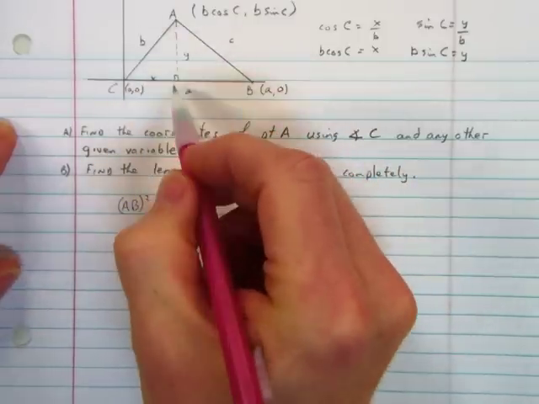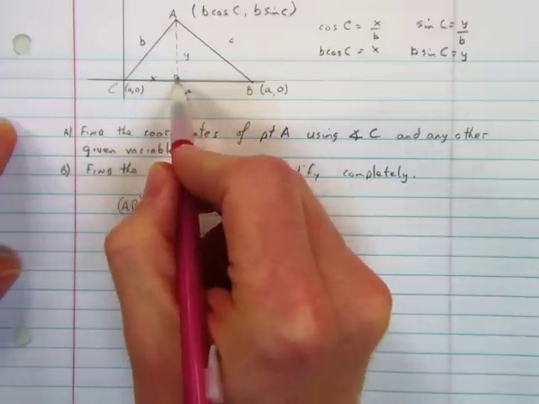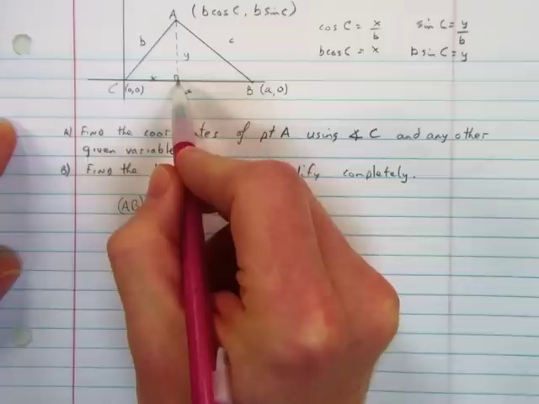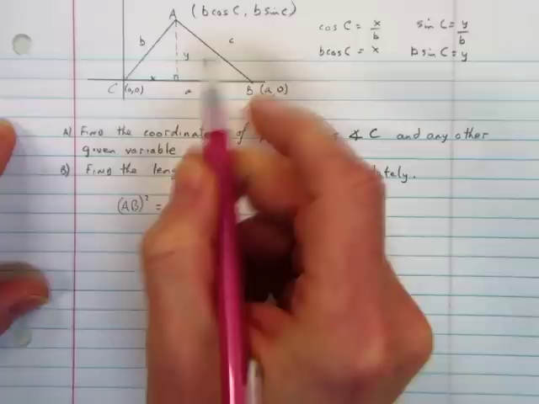I know the length y, and I know what x is, but I do not have the other length here from the perpendicular to B. But can I figure that out?